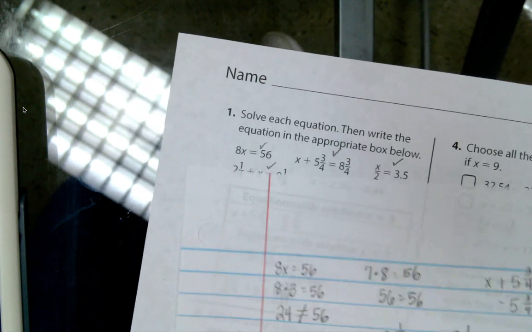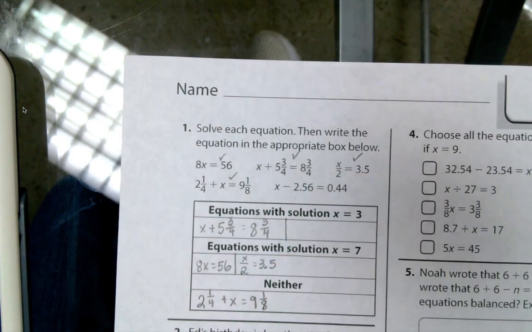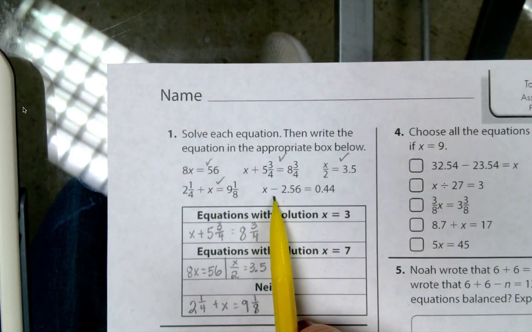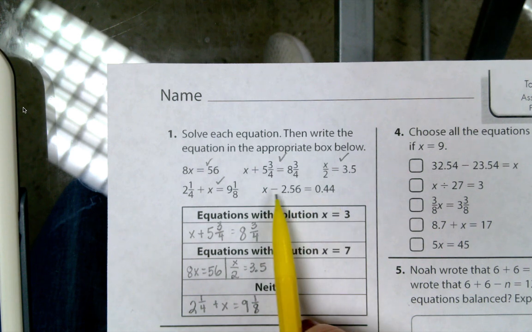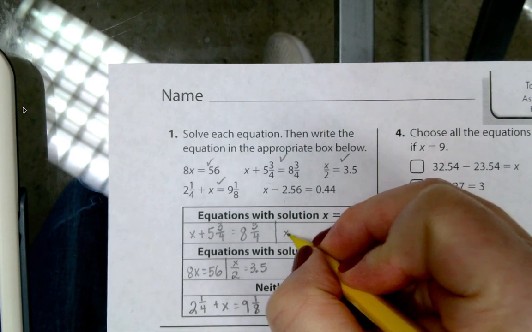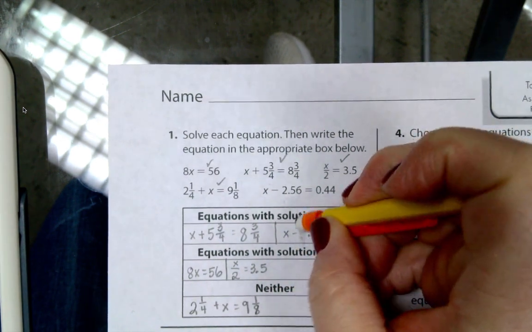I'll put a line here to separate. So x minus 2 56/100 equals 44/100 means the value of x is going to be 3 in this case. So I'm going to put this in this category. I write it down right.